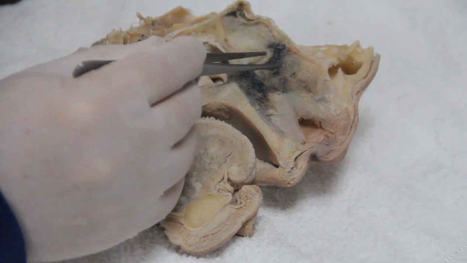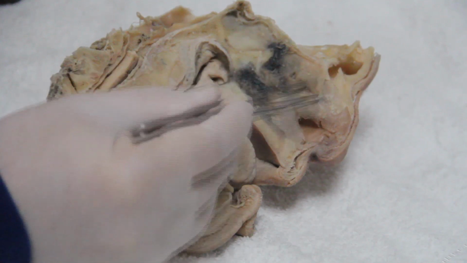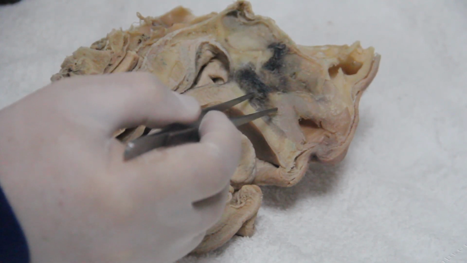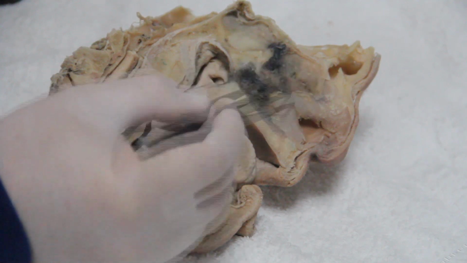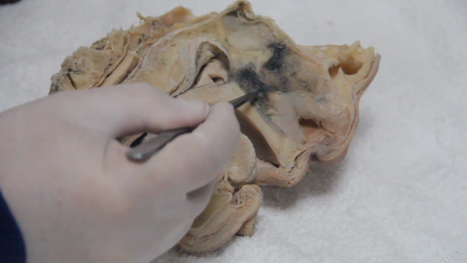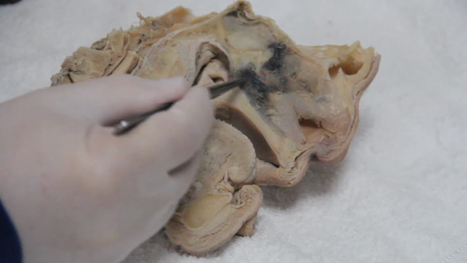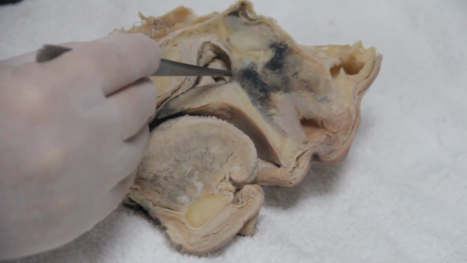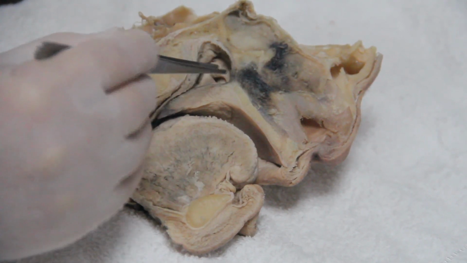All these three components come together and form what we call the nasal septum. This is what makes the septum of the nasal cavity. If you look at the back here, part of the nasal septum also forms part of the wall of the choana, or choanae.